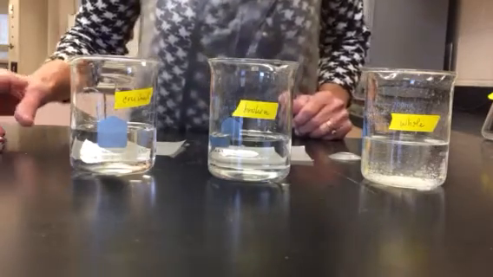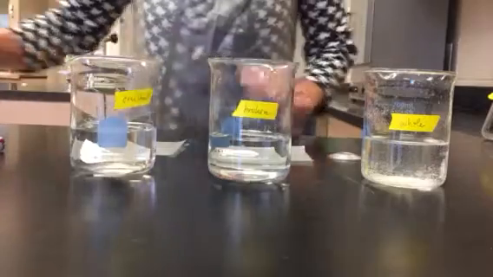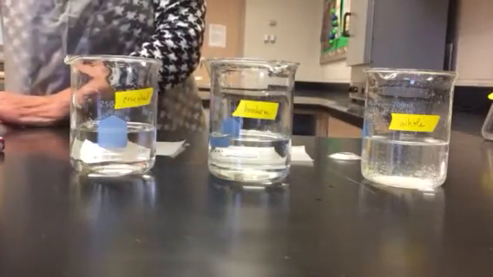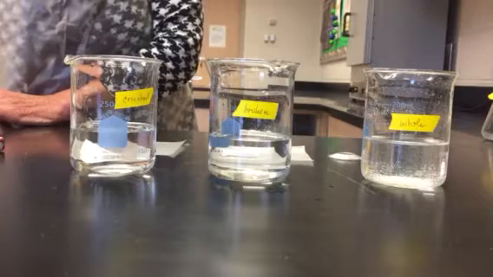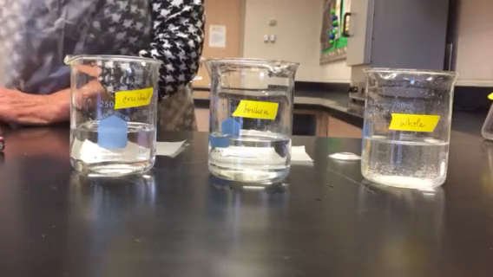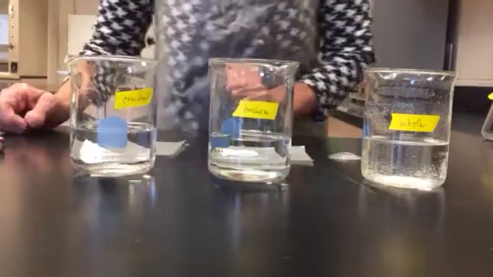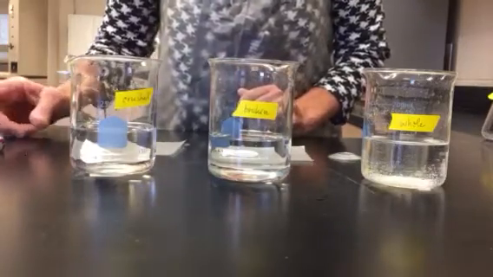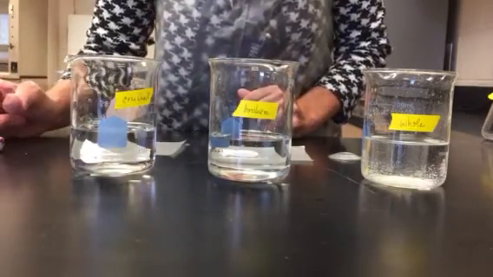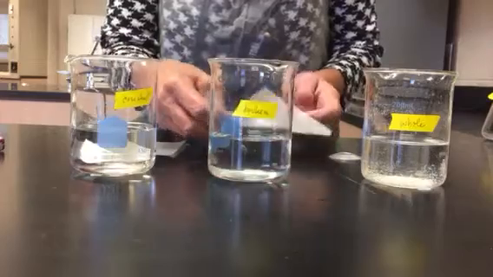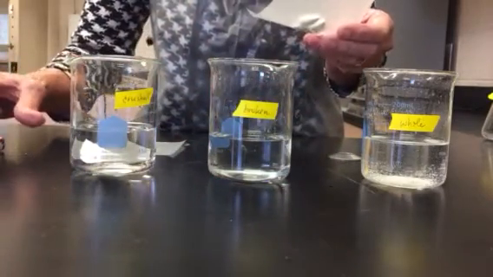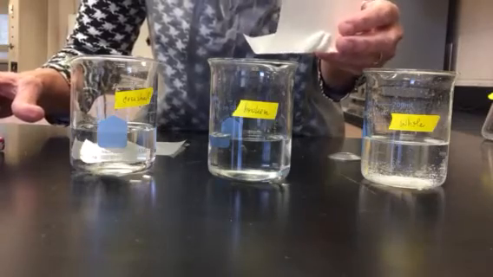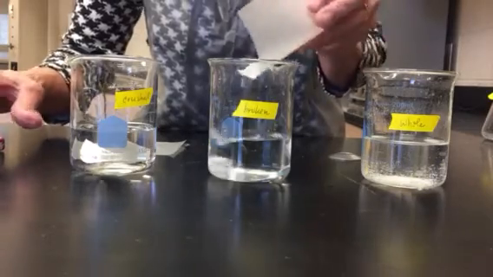All right, I'm going to call this one done. So I'm going to record a time of 2 minutes 31 seconds. 2 minutes and 31 seconds for the whole tablet. I'm going to reset my timer, and now I'm going to do the same thing with the broken up tablet. So again, I'm going to start the button, start the reaction.